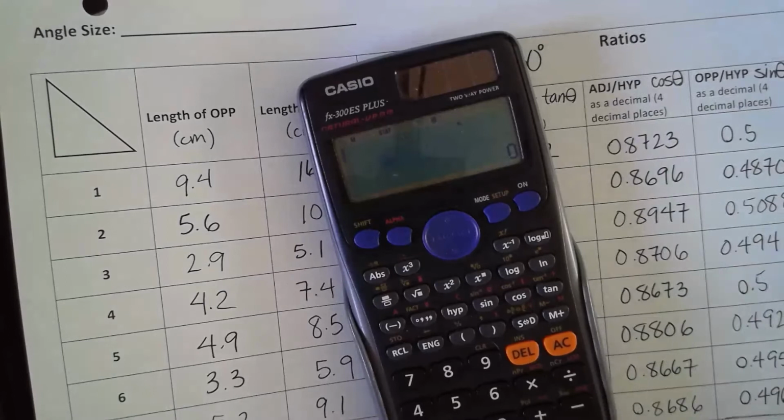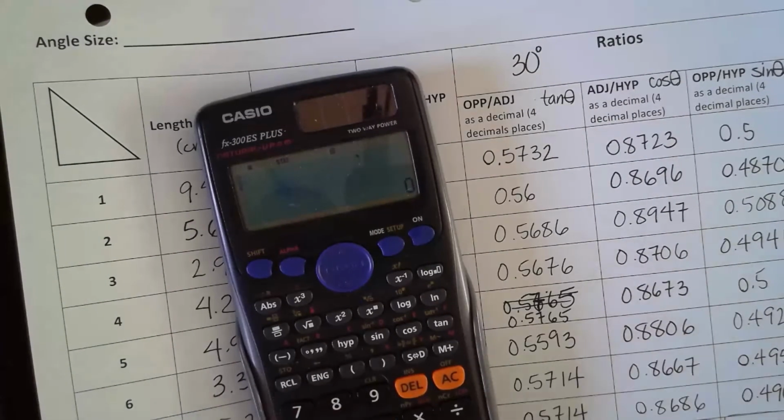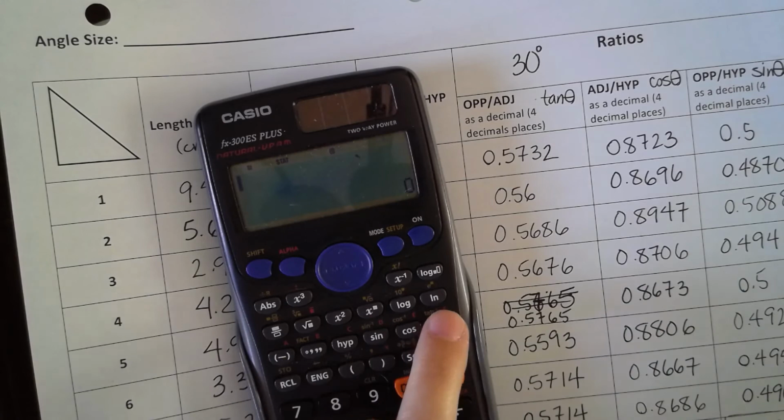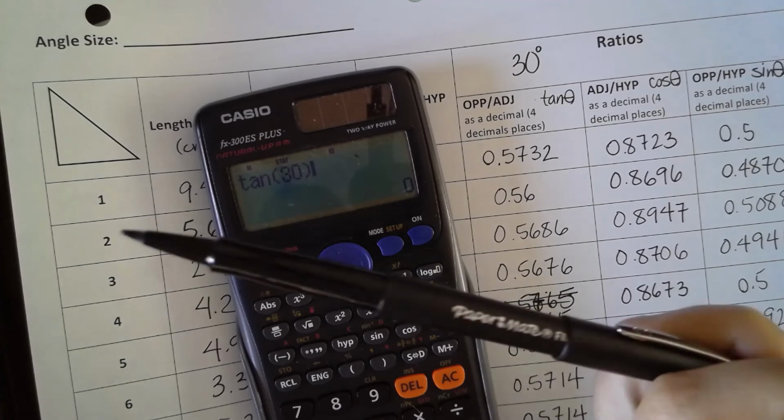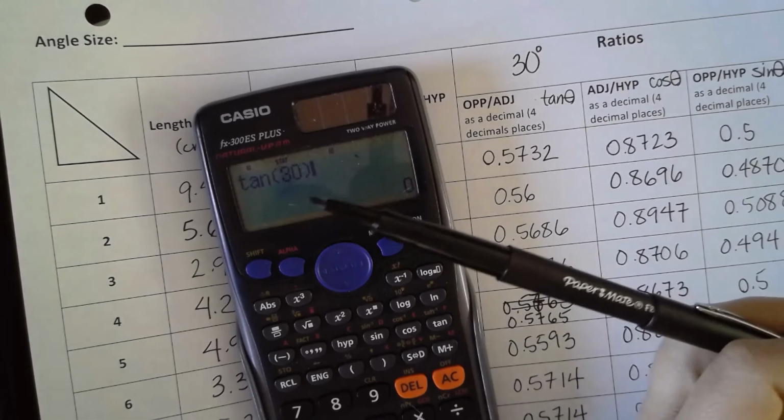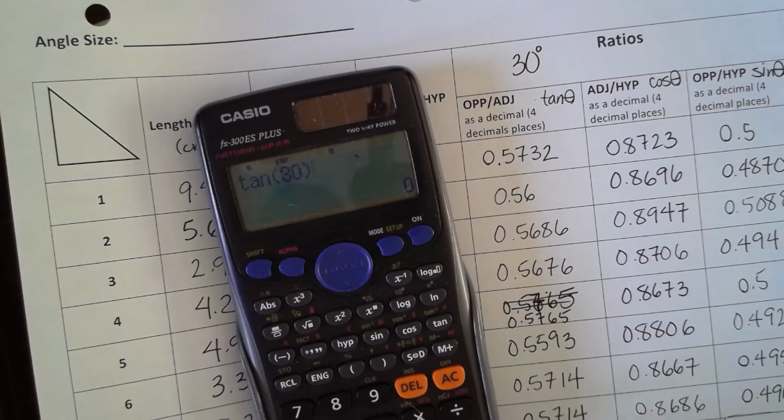Perfect. You need to always be in degree mode. Always, always, always, or I'm going to get everything wrong. All right, so let's take a look. If I put tan 30 in my calculator, and now again, this is where you're going to want to know how your calculator works, because some of you are going to have to press 30 and then tan. I think that's the way some Sharps work, and I have no idea how Texas Instruments work. But for my Casio, I have this nice double display, so I can see tan 30, and then I press equals.